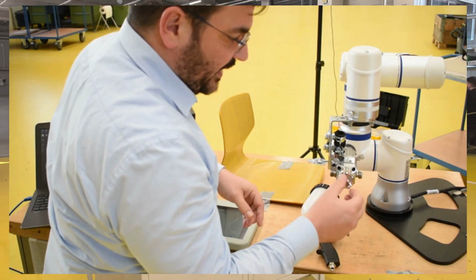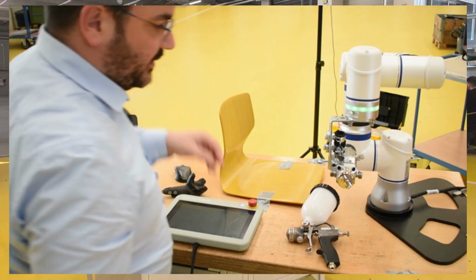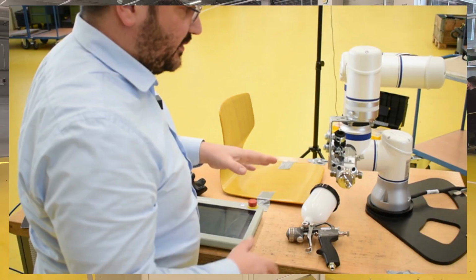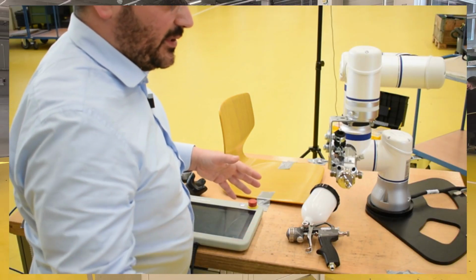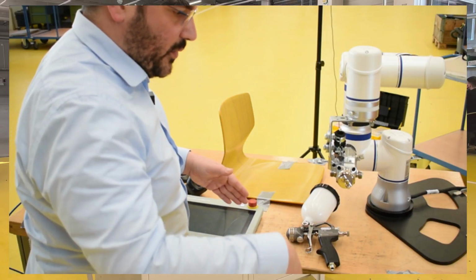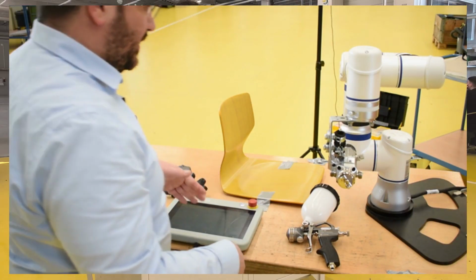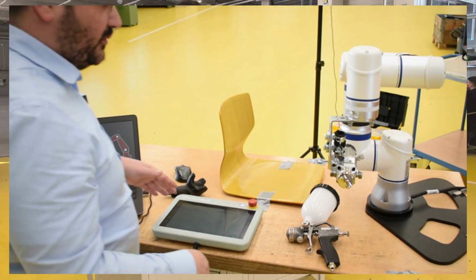In this case, for sure, I could change this part on the gun. But there are a lot of configurations where you cannot just do this, especially in cutting applications where the blade must have a special orientation. And I would like to show you how we can do this easily.